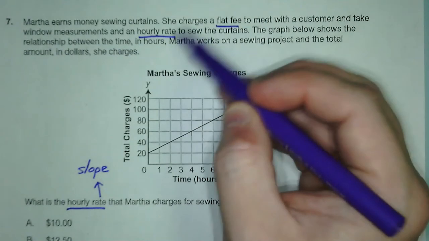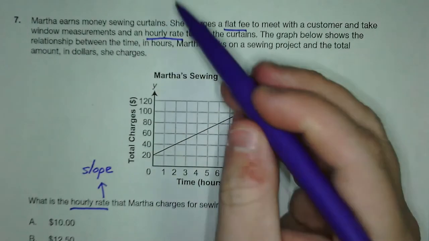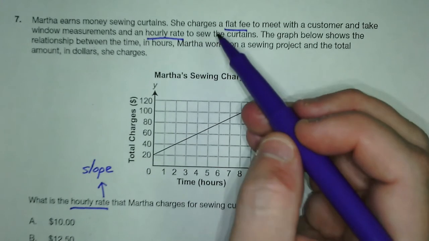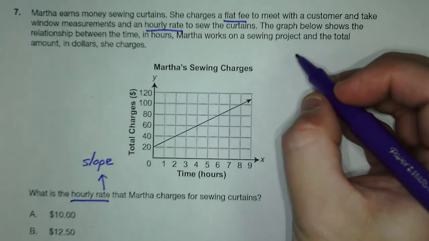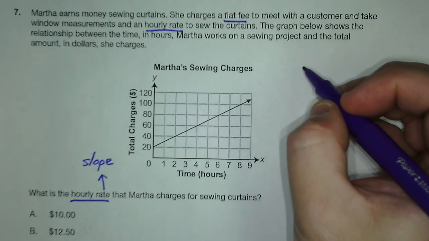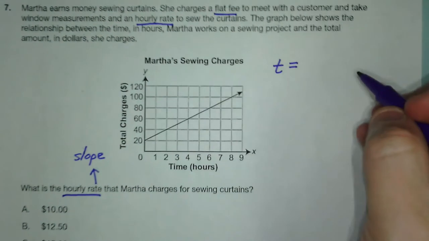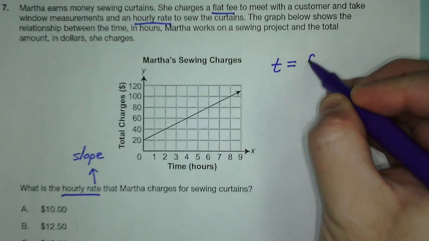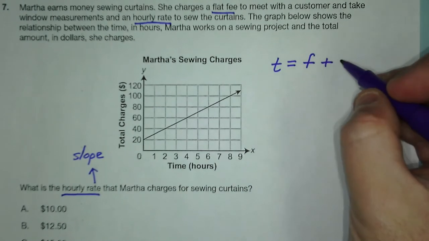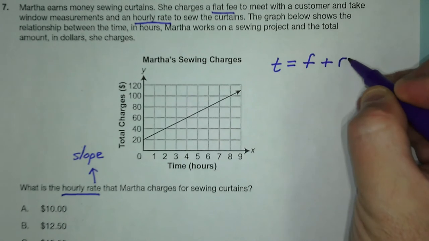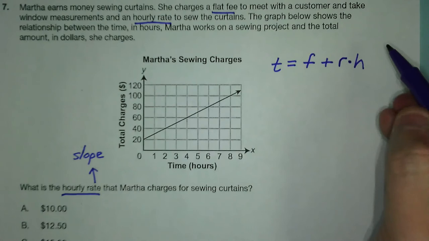Heck, even if we didn't have the graph of the line, we could sort of outline an equation at least. We could say, okay, the total amount would be equal to some flat fee plus her hourly rate times the number of hours. You know what I mean?